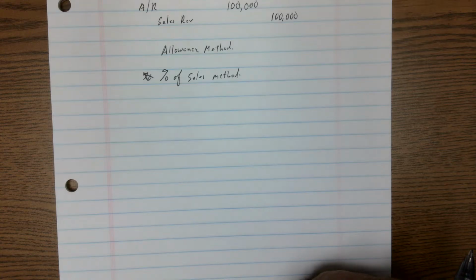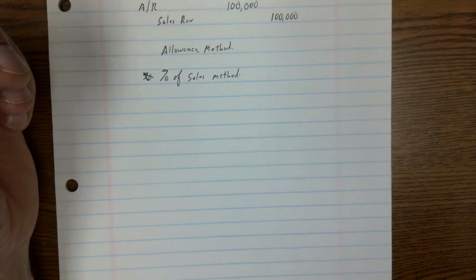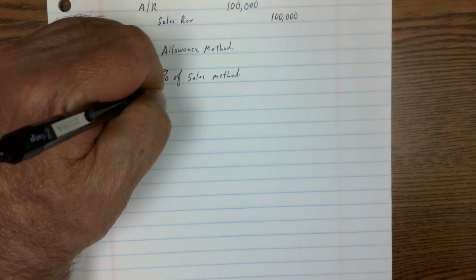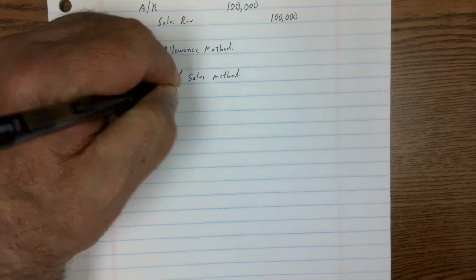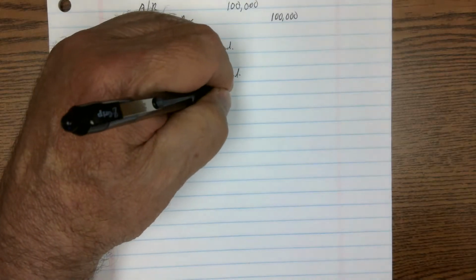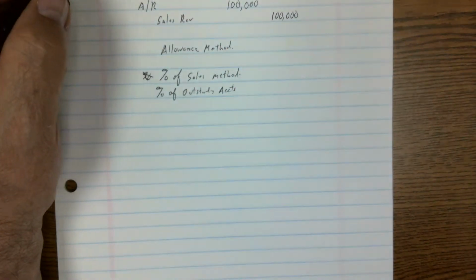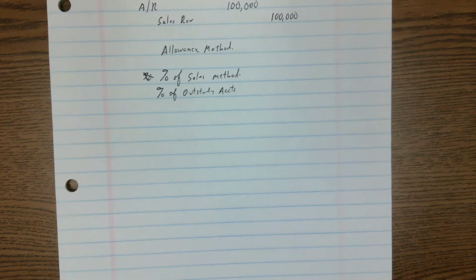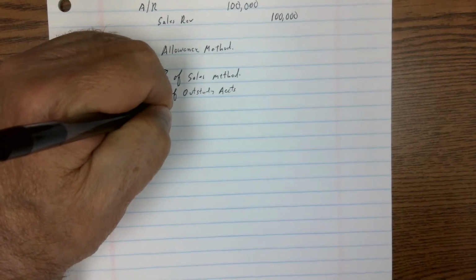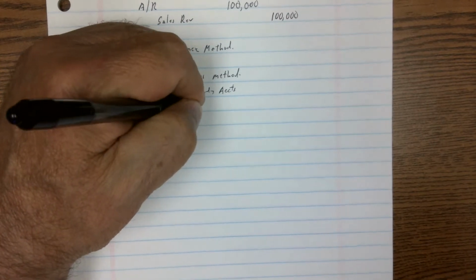The second way that I can do it is the percent of outstanding accounts at the end of the year. So this becomes an adjusting entry at the end of the year. All of these end up being adjusting entries, but that tends to be an adjusting entry at the end of the accounting cycle. And the other way is the aging of accounts receivable.